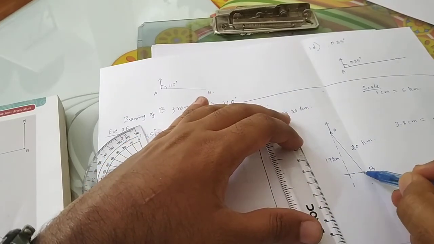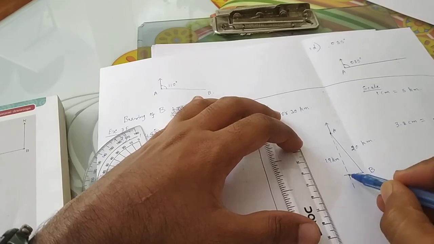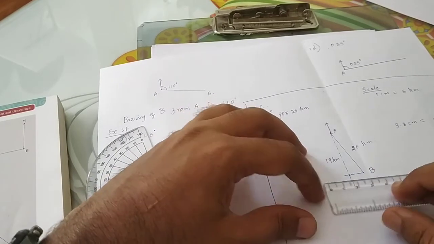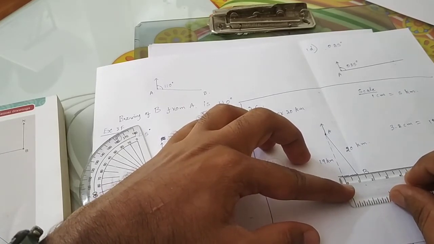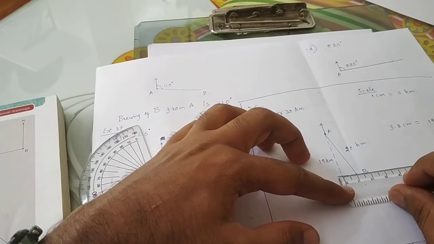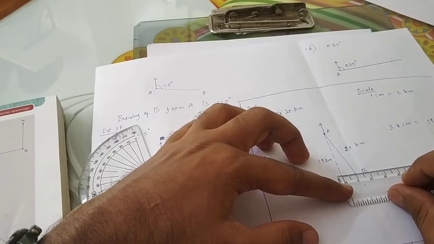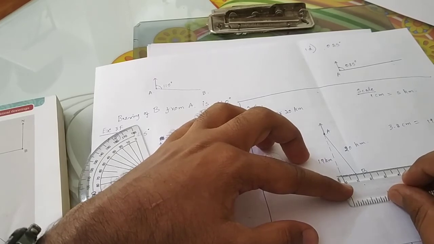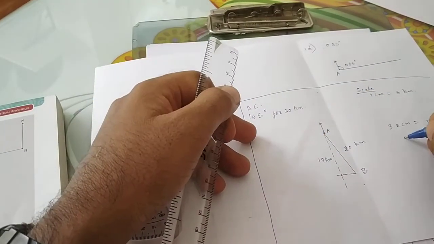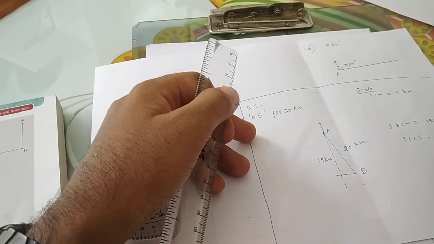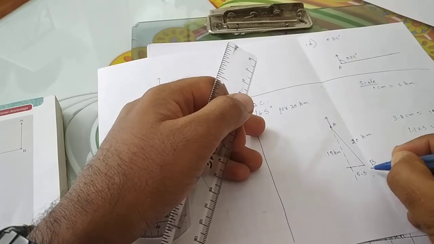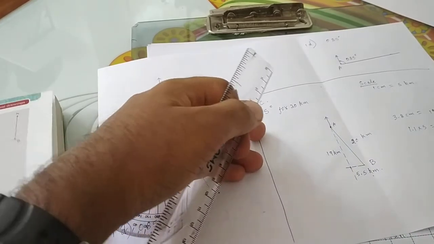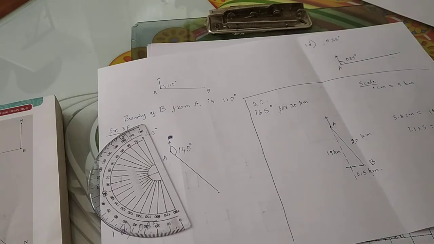Then I need to measure this distance. This distance is east, so when you move to your right, it is east. How many centimeters? This is slightly more than 1 centimeter, so it's 1.1 centimeters. 1.1 times 5 is 5.5 kilometers. So this is how you solve this problem.